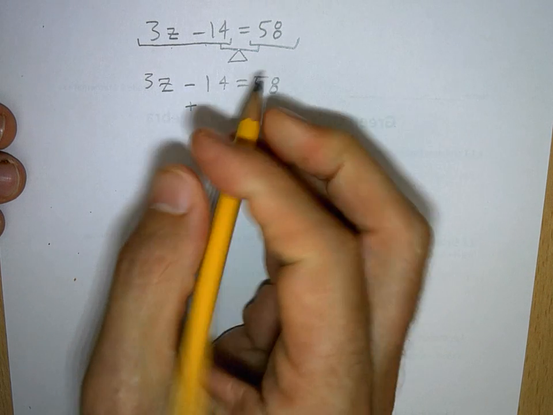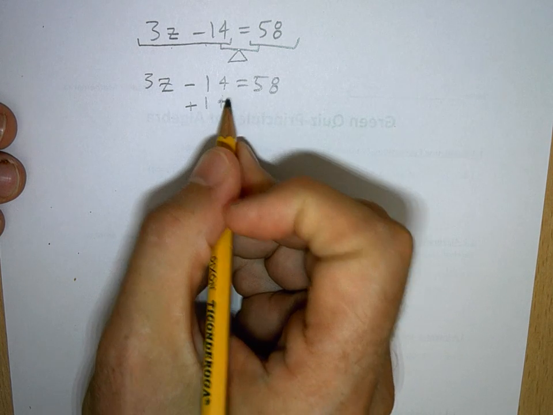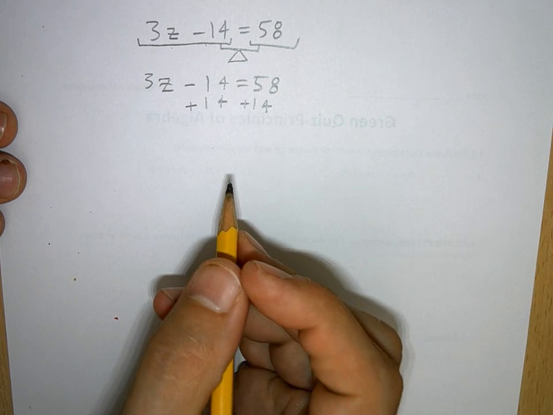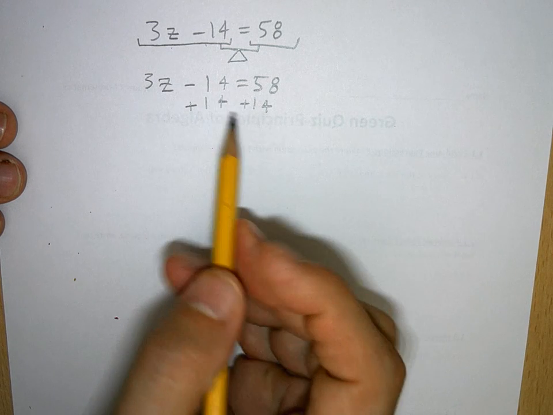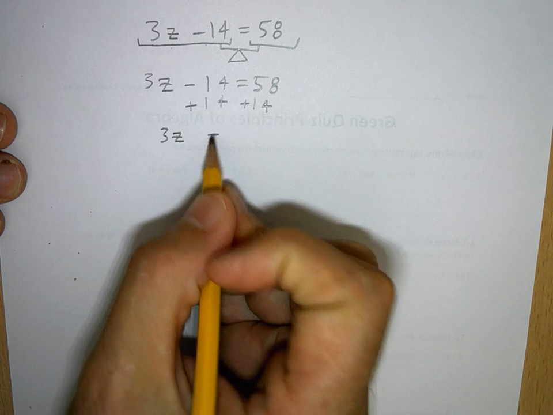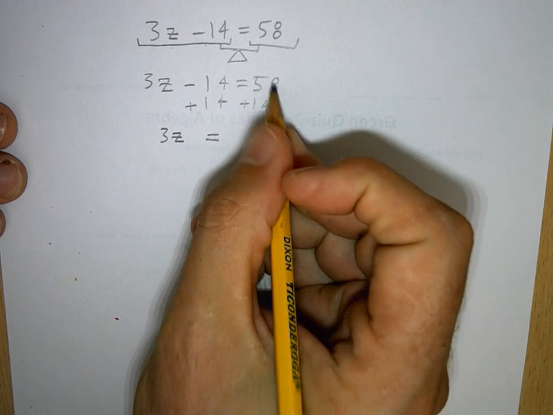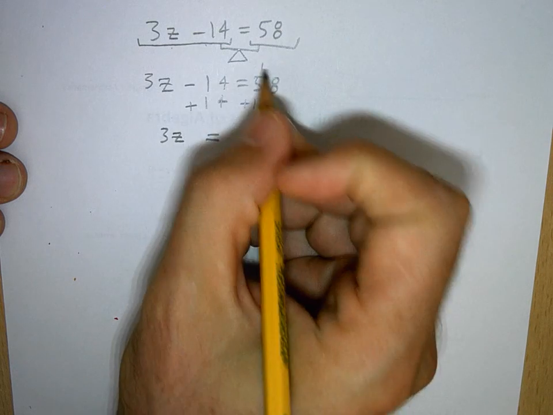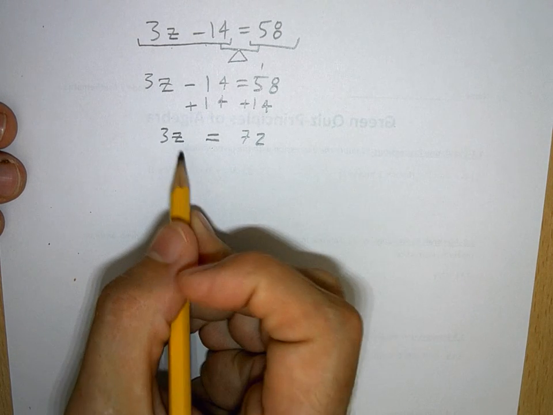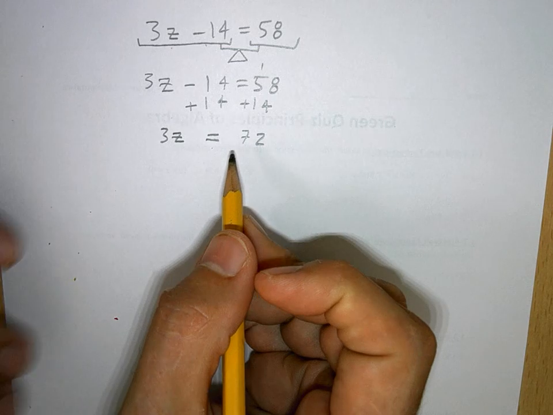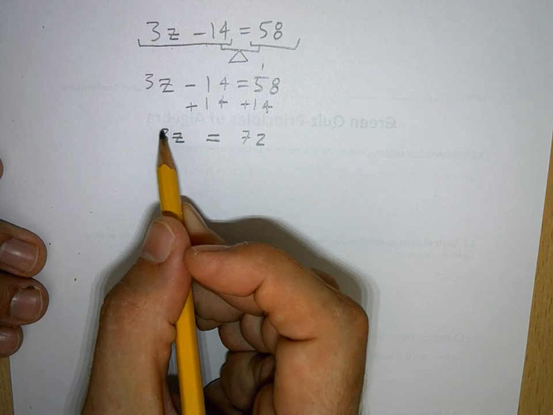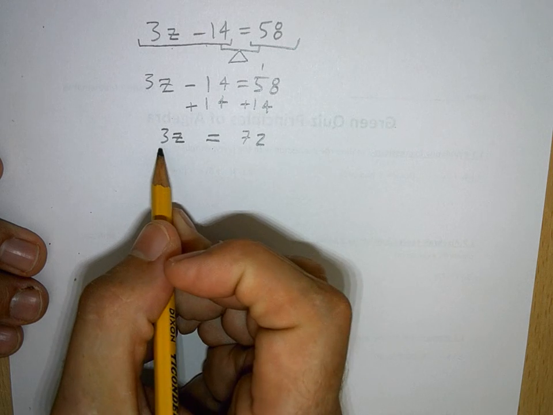And how we'll do that is we'll add 14 here and there. So negative 14 plus 14 ends up being 0, so that just cancels, leaving us with 3z over here equals, and 8 plus 4 is 12, carry the 1, 72 there. We have 3z equals 72, so we continue with the inverse operation, which is actually division because 3z is multiply.